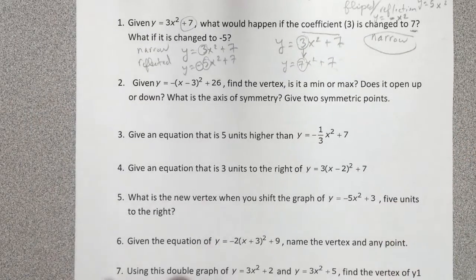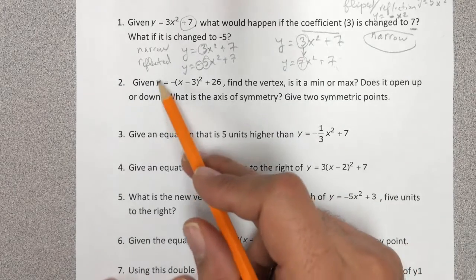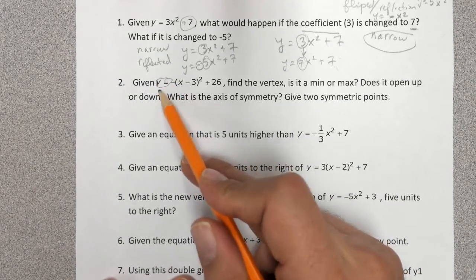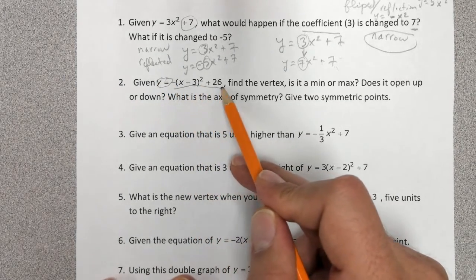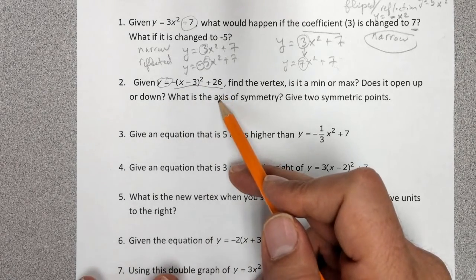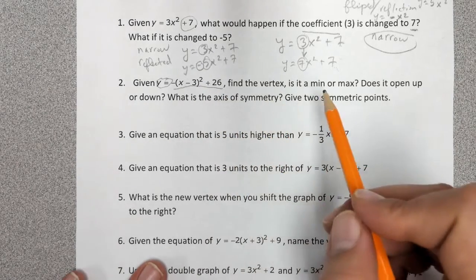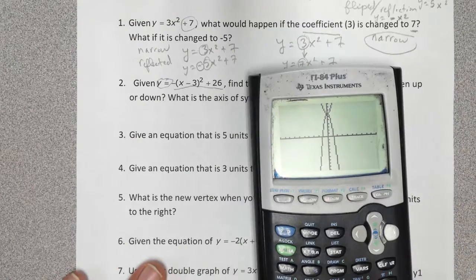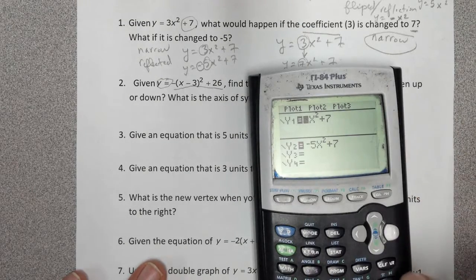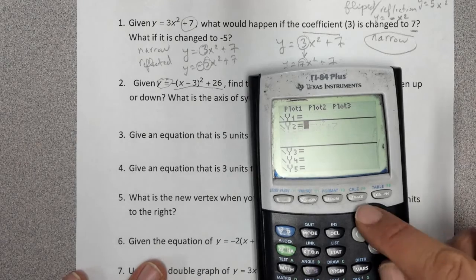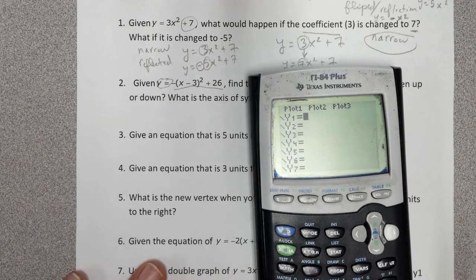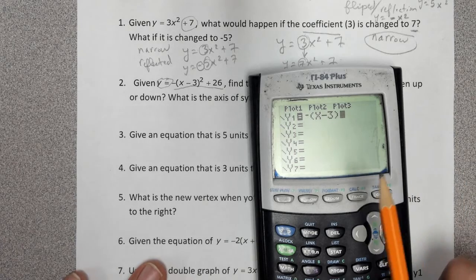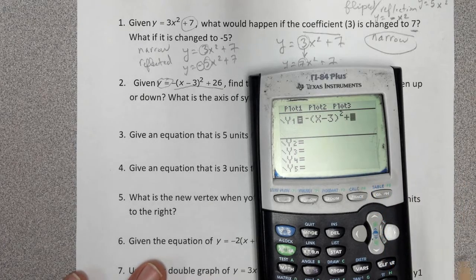Let's go to number 2. Given a y equal to, and again, it makes no difference what's out here. If it's a y equal to equation, you should think of using your calculator. Find the vertex, minimum, maximum, up and down, axis of symmetry, and 2 symmetric points. So for that one, I'm going to need to use a calculator. Again, I could probably still look at it and figure out a lot of information. But when I use a calculator, I'll have different options.